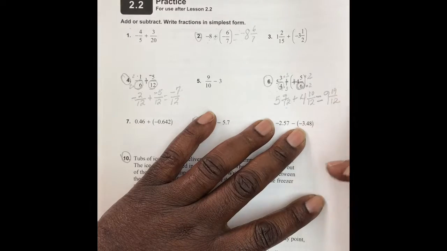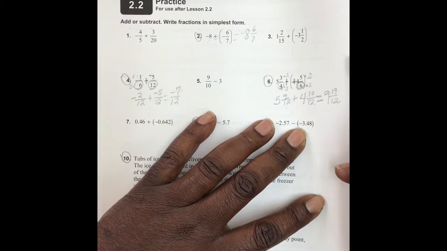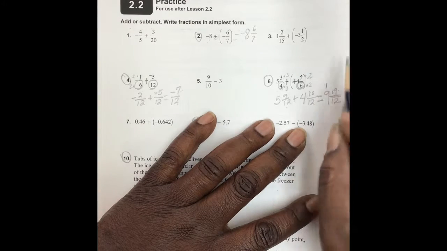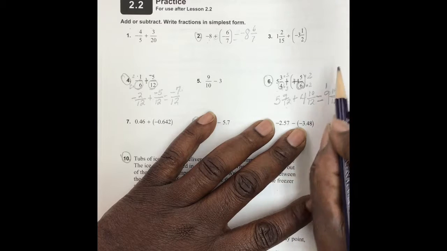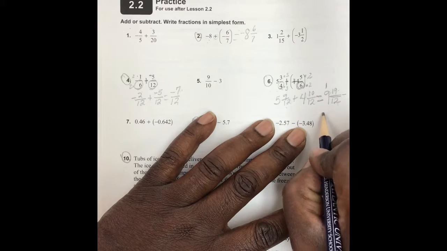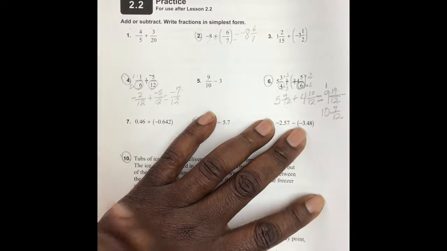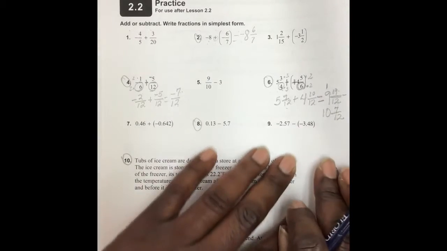Okay, so now in a situation like this, we have more numerators than denominators, so therefore we can create a mixed fraction. If we create a mixed fraction, we would ask 19 divided by 12, how many 12s are in 19? It would be 1. So we would carry it over here to the other whole number. How many would be left? Would be 7. So therefore, our new fraction is 10 and 7/12. Okay? All right, let's move forward to number 8.